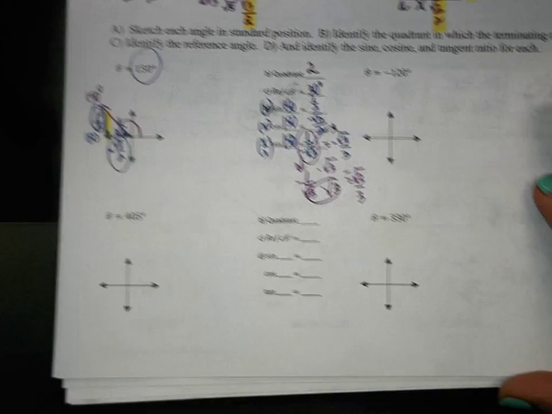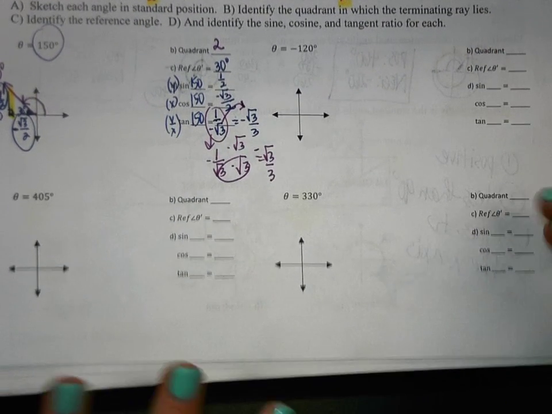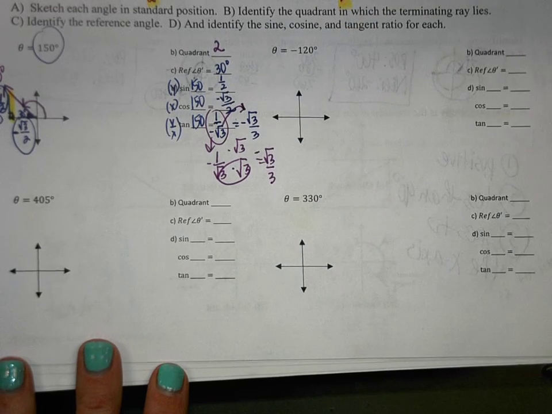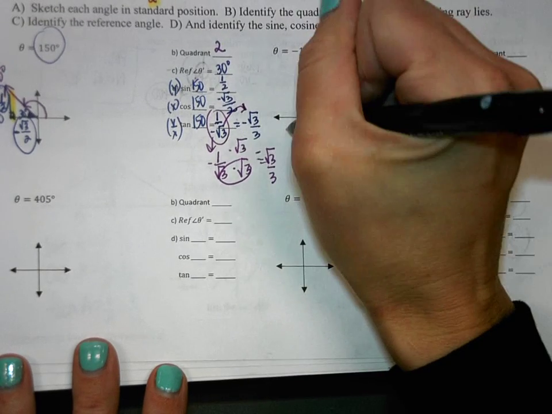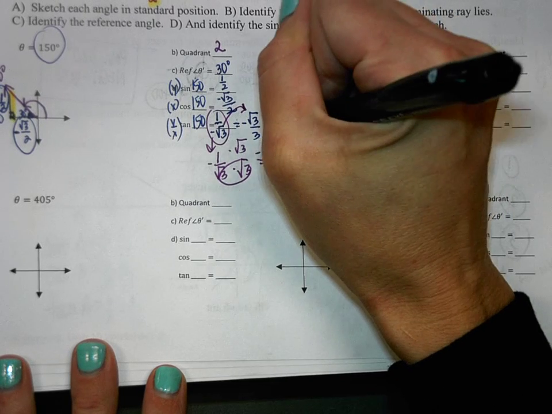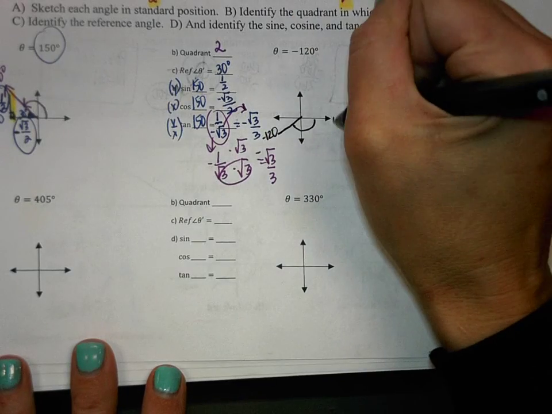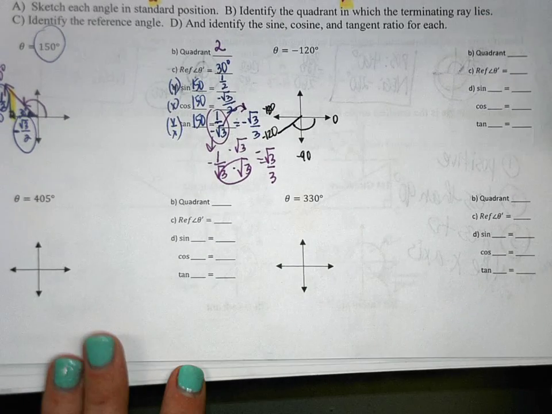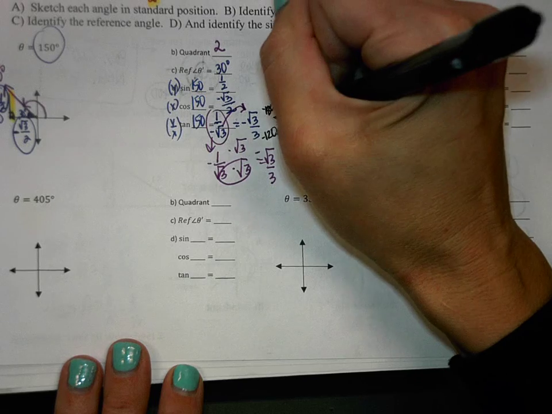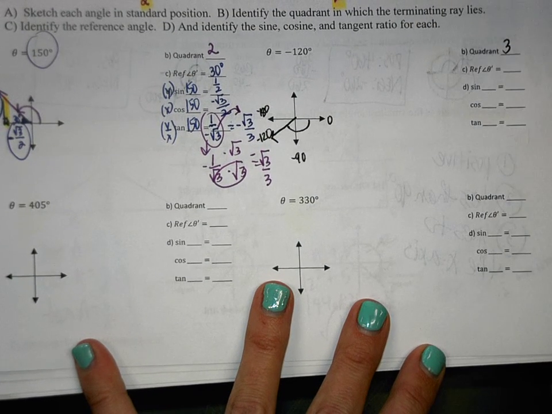What quadrant will that end up being in? 3. Okay, so we're going to draw our arrow to here. We're going to draw our line. This is negative 120 degrees. If you ever have a hard time remembering, you can go 0. This will be negative 90. This will be negative 180 to help you remember where that would be. Okay, so quadrant 3 is where that's at.